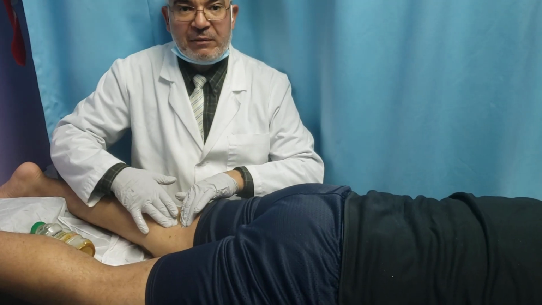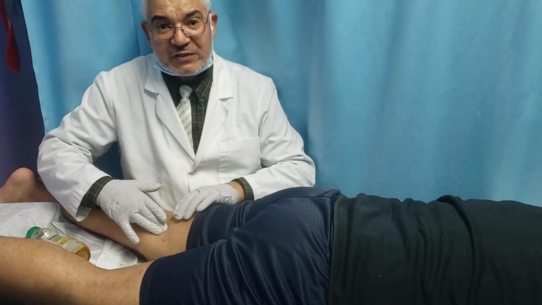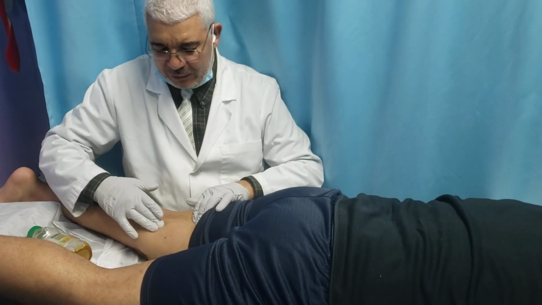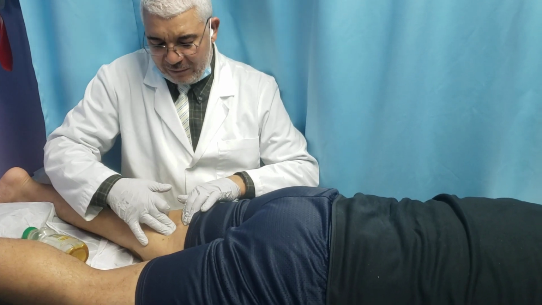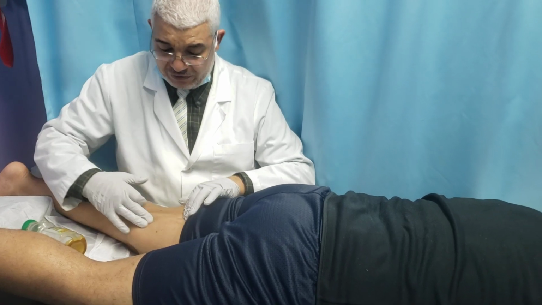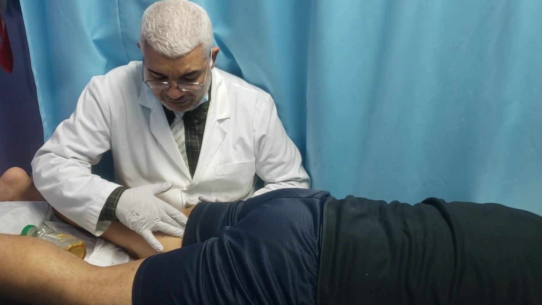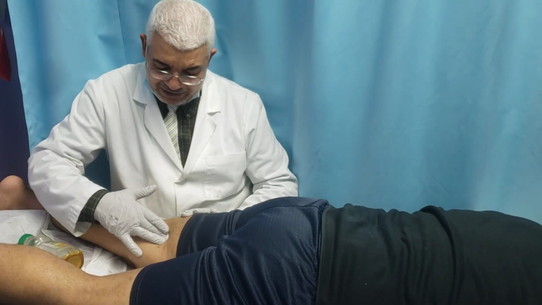And what is the concept about that? Each spinal segment gives nervous supply to a piece of skin, the dermatome, a motor nerve to a muscle, and autonomic to a viscera, and all four variables affect each other. If you fix one of them, you're going to fix the other. You can refer to other videos. I tried to put the link here.